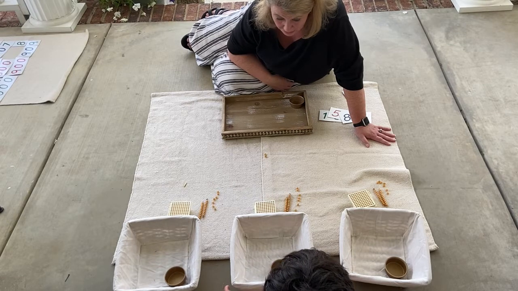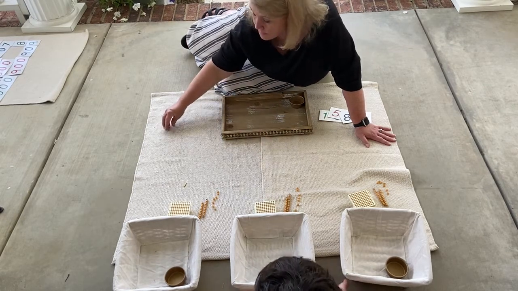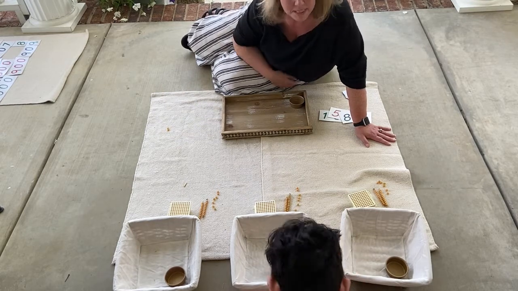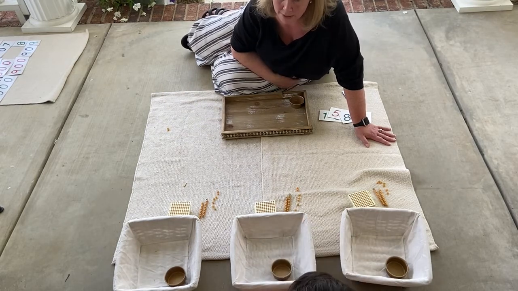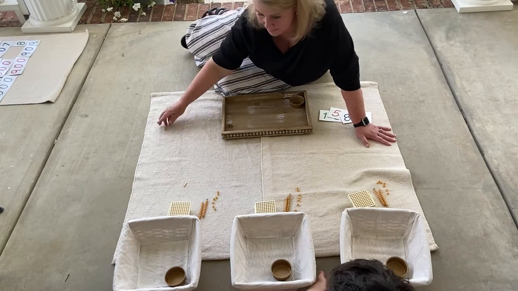I can't share those equally. So we're just going to put those to the side. We call those a remainder. And sometimes in division, you have a leftover amount that you can't share equally, and we call that a remainder. So we just put that to the side.